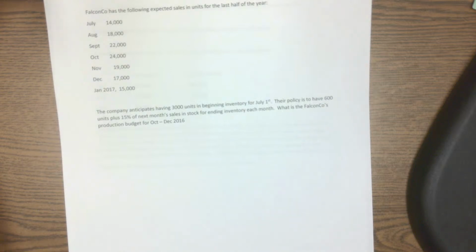So now we've got, this one's a little more complicated. We've got an inventory policy of 600 units plus 15% of next month's sales. So what is Falcon Company's production budget for October through December?